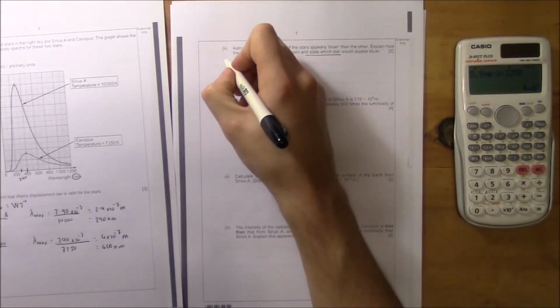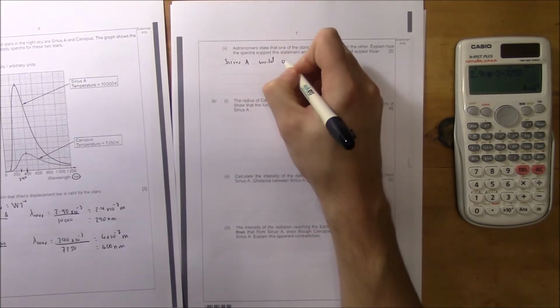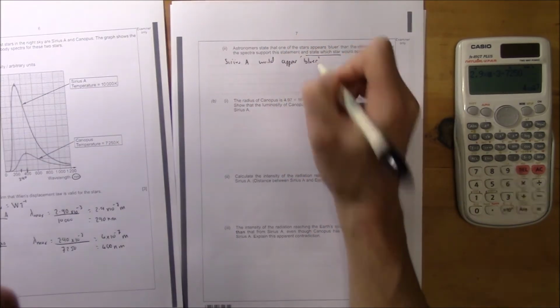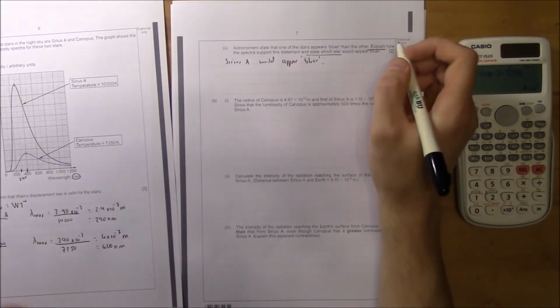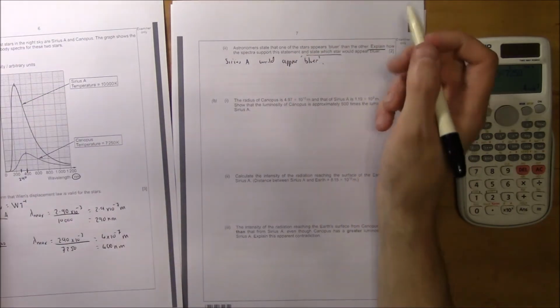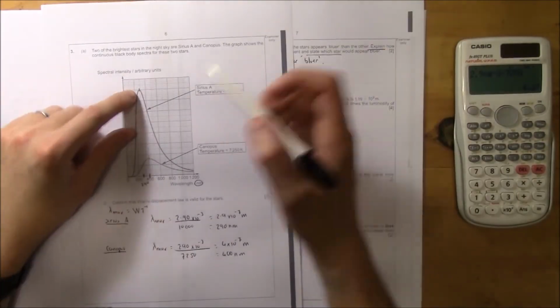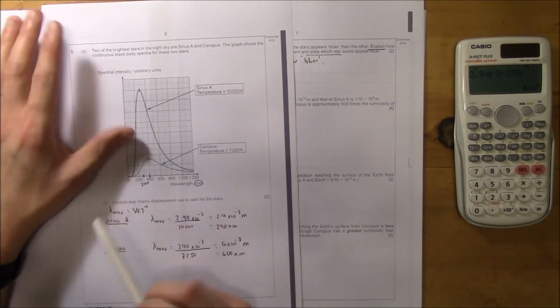So the first answer we're going to write down is which star would appear bluer. So we say series A would appear bluer. That's the first mark. And explain. Well, we can say that bluer light has a shorter wavelength than redder light. The peak wavelength for series A is shorter than the peak wavelength for Canopus.